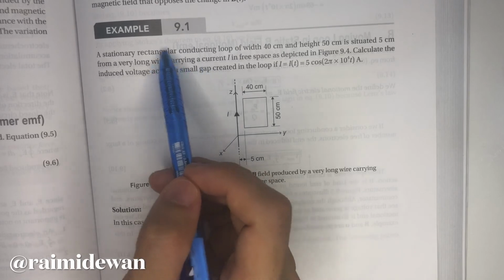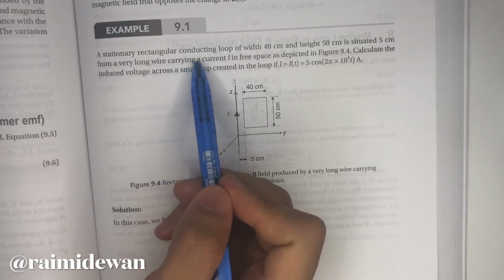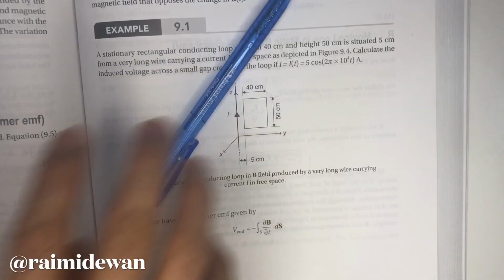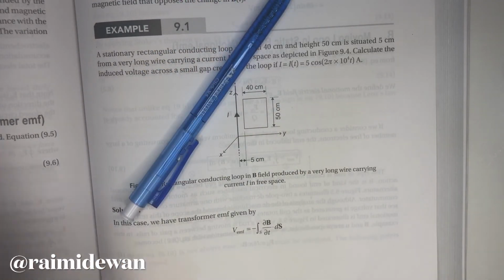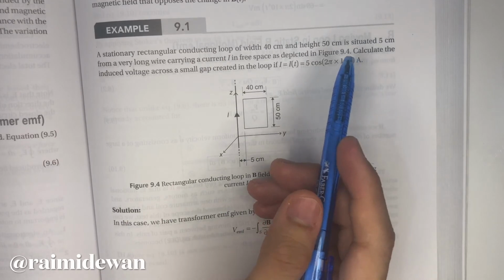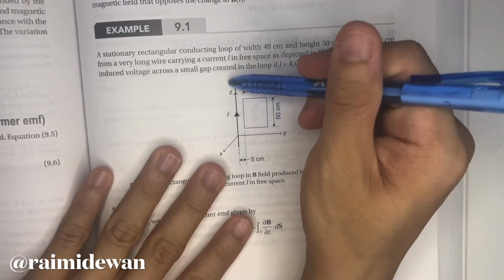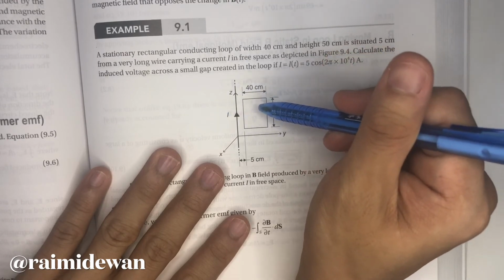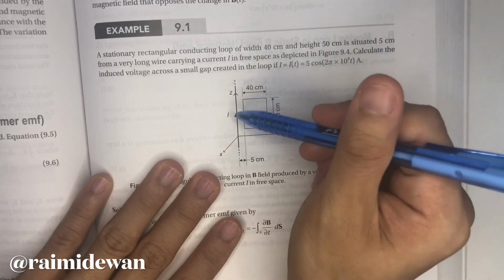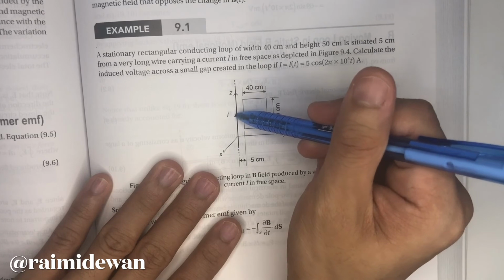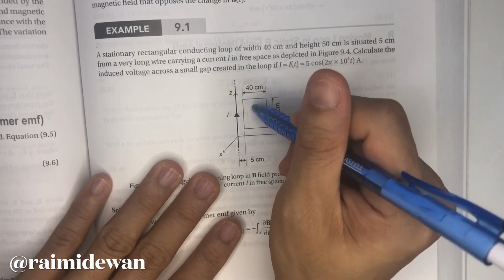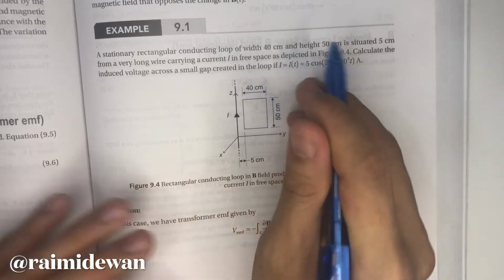So for this very long wire carrying current, we can use Ampere's circuital law. And you see this is current moving upwards with I(t), and they are asking for the induced voltage across a small gap created in the loop.